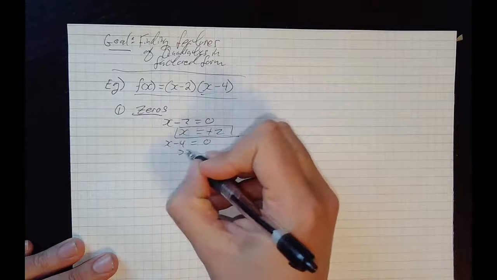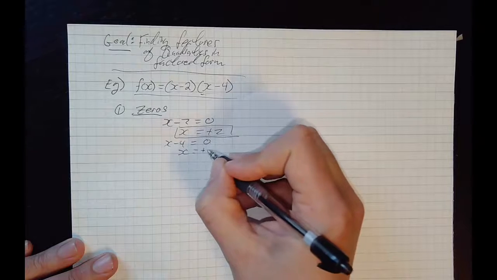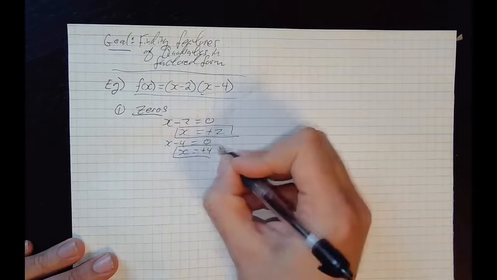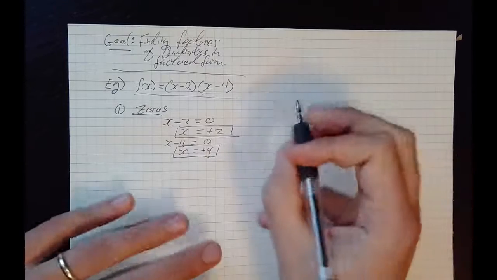And that would be when x is equal to, I'm going to bring the 4 to the other side, so I'm going to add 4 to both sides. That's going to be x equal to a positive 4. All right, so those are my two zeros. And so that tells me something right away. I know that I have my two zeros.